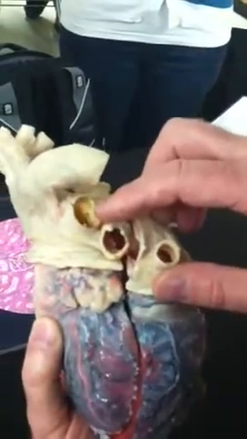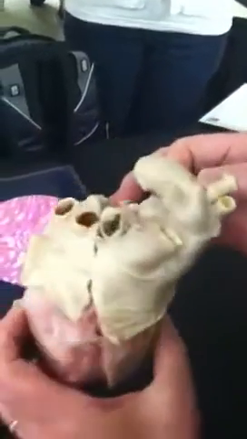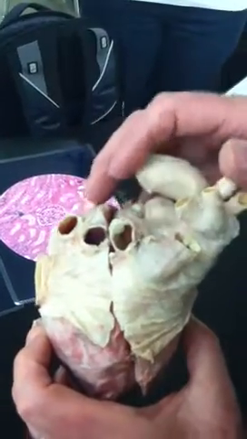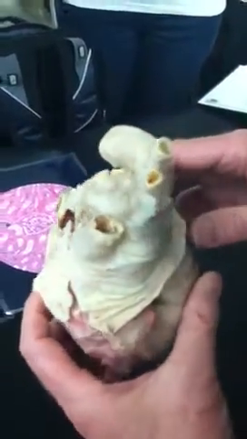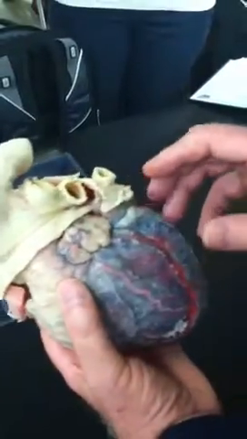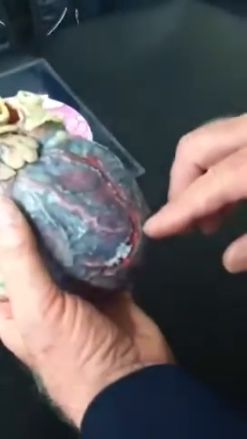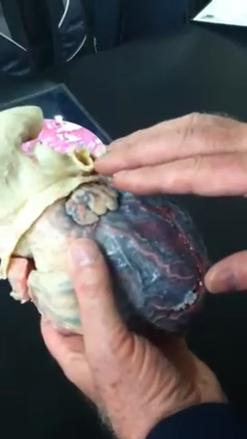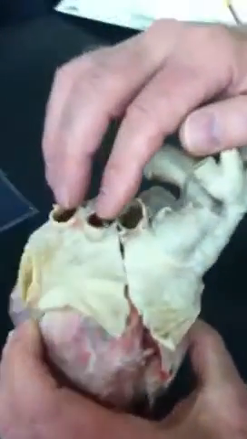So we're going to have a left pulmonary artery, and over on the other side we'll have a right pulmonary artery. And then let's find the four pulmonary veins, and so we go back to the apex side, so that makes that the left ventricle, so that makes these the left pulmonary veins. And then on the other side we would have the corresponding right pulmonary veins.